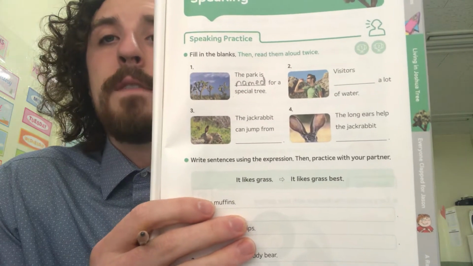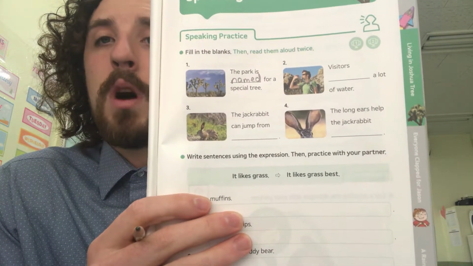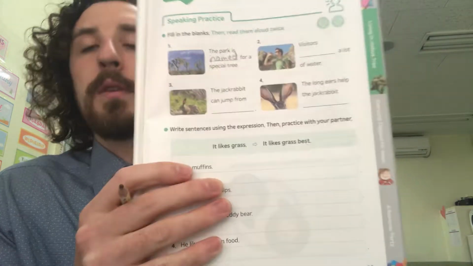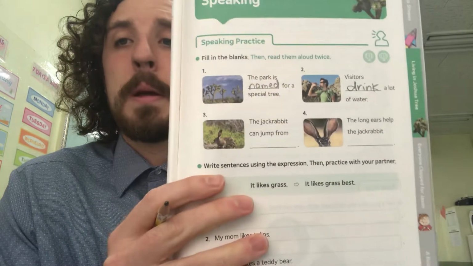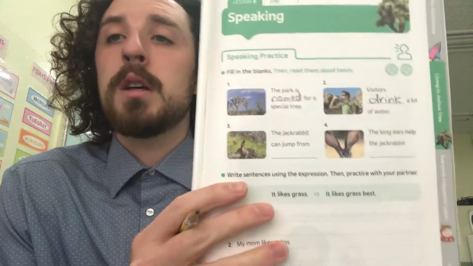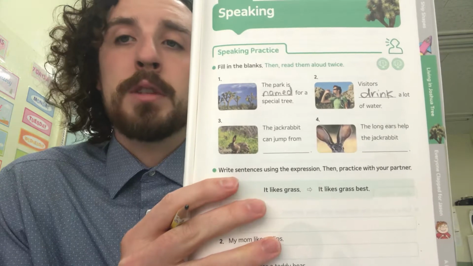Number 2, visitors something a lot of water. What is this man doing in the picture? Can you see? He is drinking. Visitors drink a lot of water because it's very hot in the desert. Visitors drink a lot of water. Now let's go to number 3.